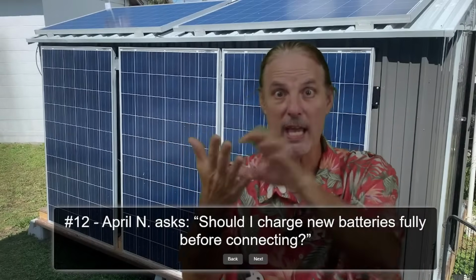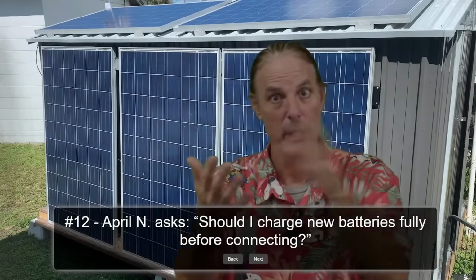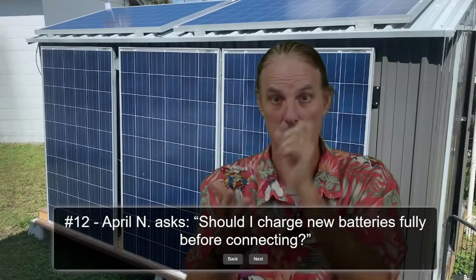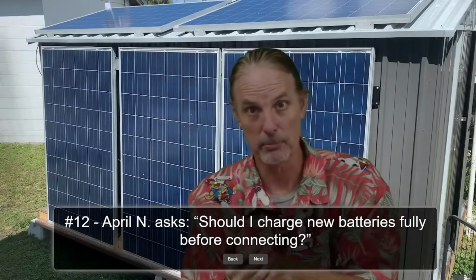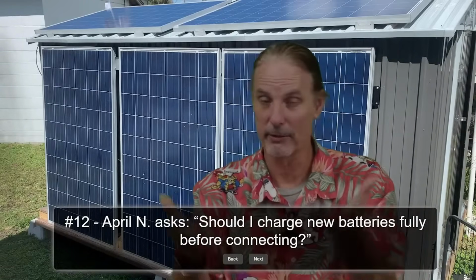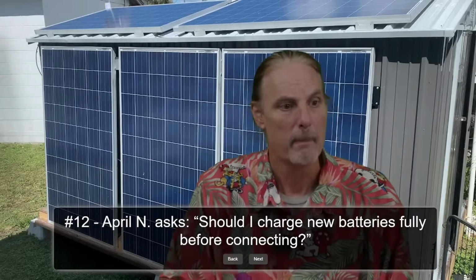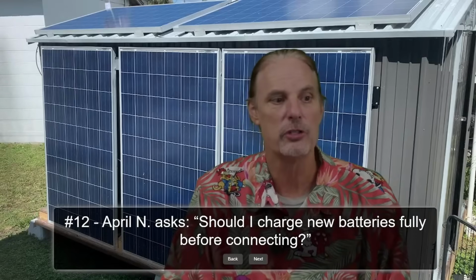And if this battery bank is bigger than that one, you may cause problems for that small battery bank, or the other way around. You may pull too much energy from the little battery going into the big batteries. So that's something to consider. But the answer is yes, you should charge them all the way to full.